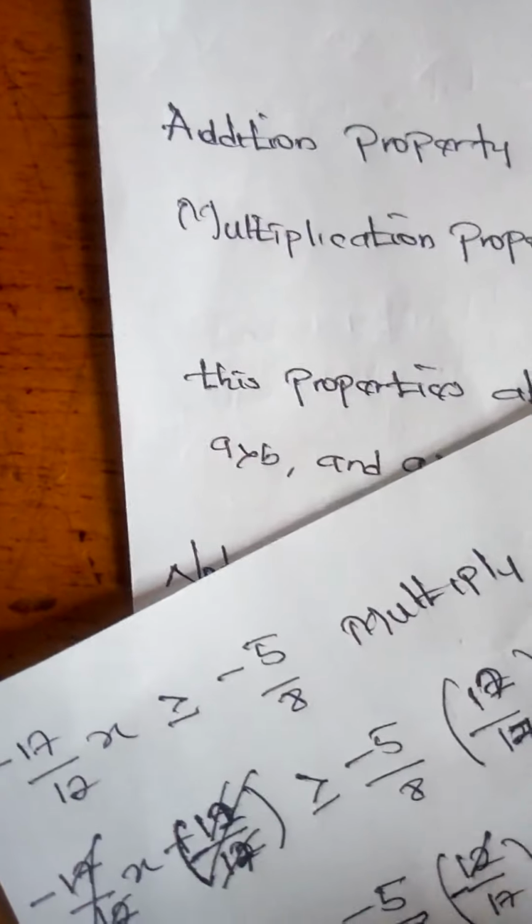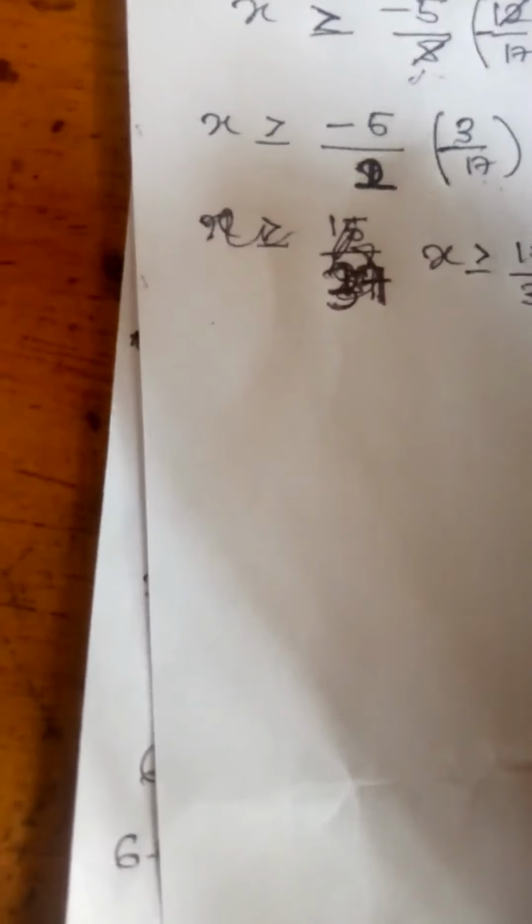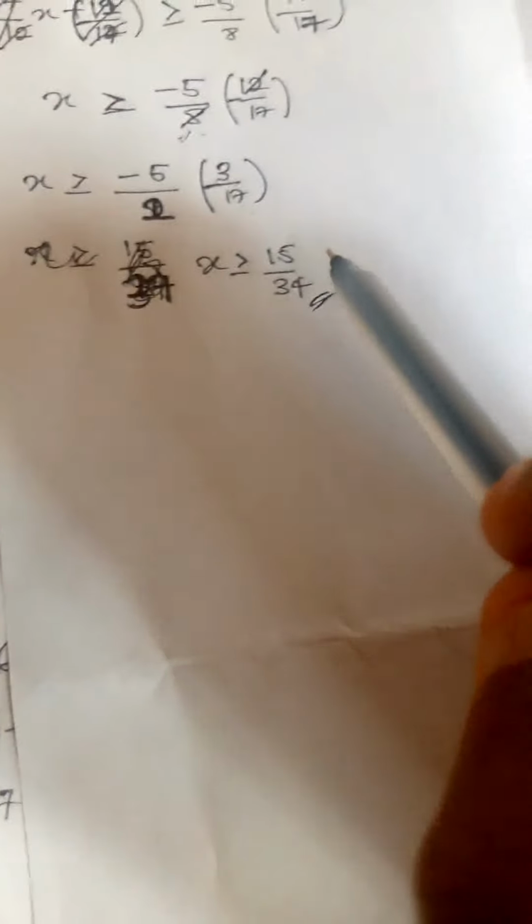The minus sign has gone already. And 2 times 17 gives us 34. That's just the whole thing about inequality.